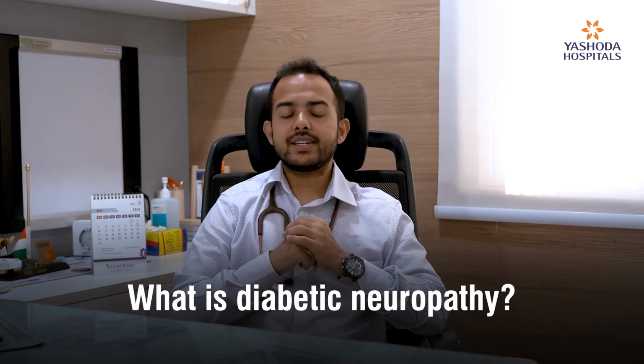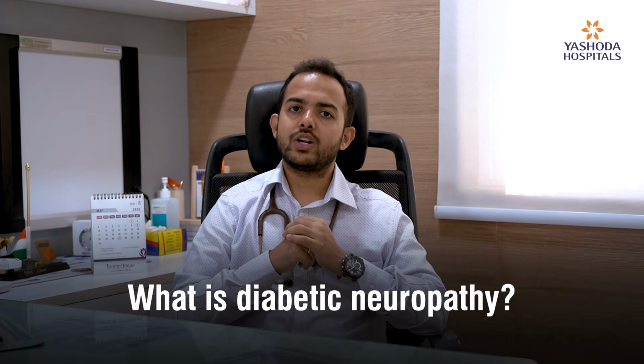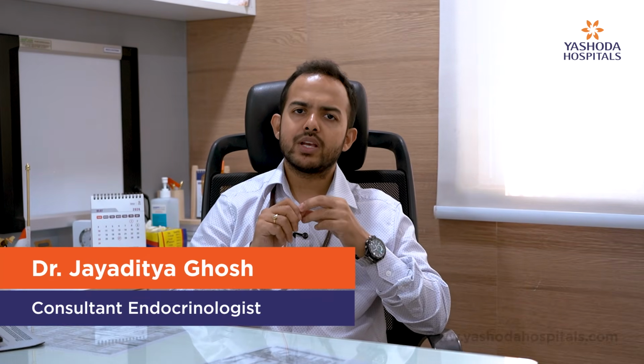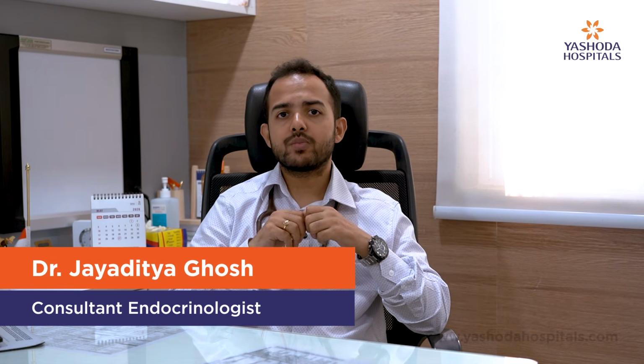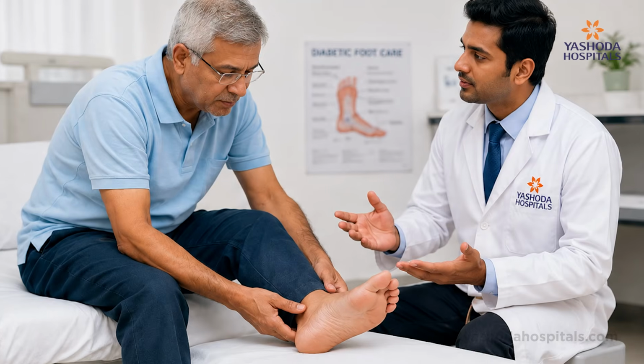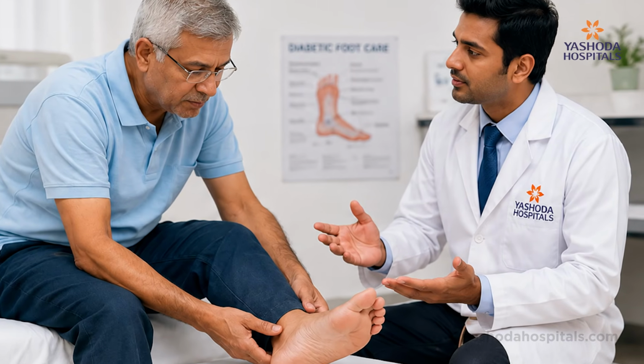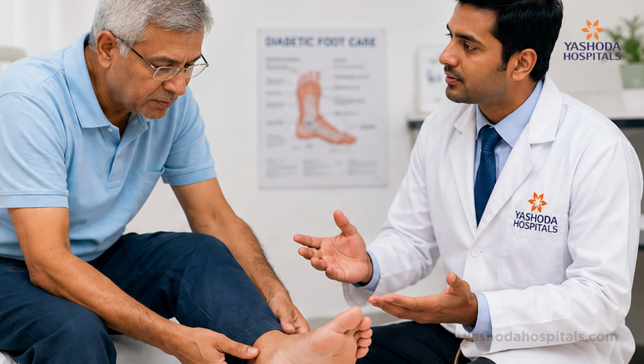So yes, in diabetic patients, what happens in long-term diabetes, there is development of diabetic neuropathy. So what does diabetic neuropathy do? If the patient develops neuropathy, they may have certain positive symptoms as well as negative symptoms. The positive symptoms are in the form of burning sensation in the feet as well as tingling sensation in the feet. They can also develop negative symptoms in the form of numbness.